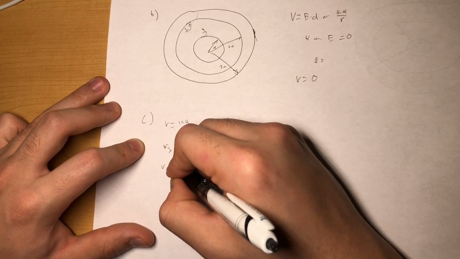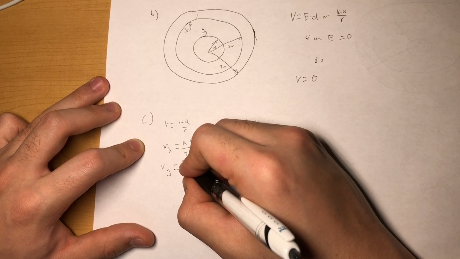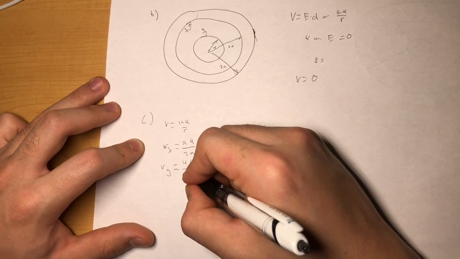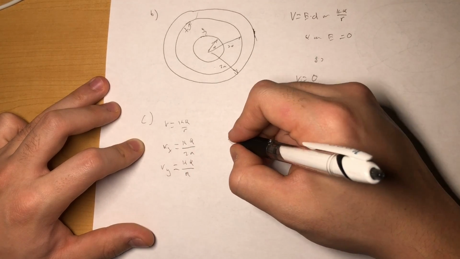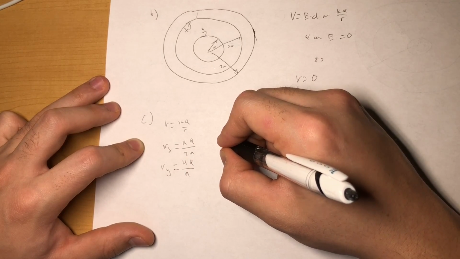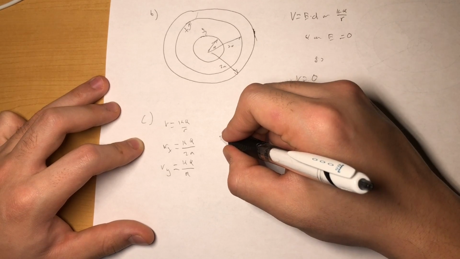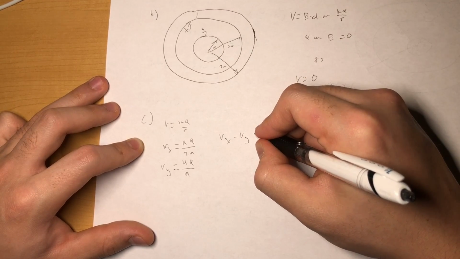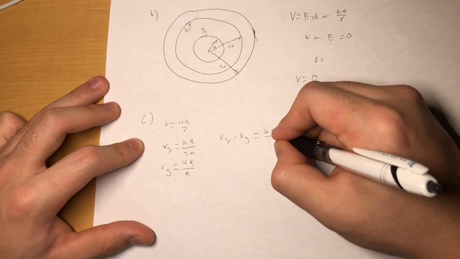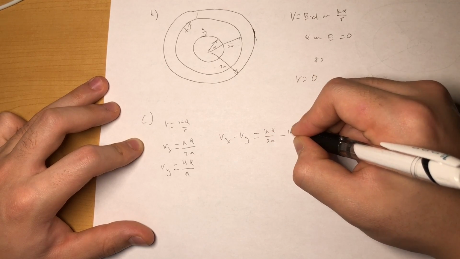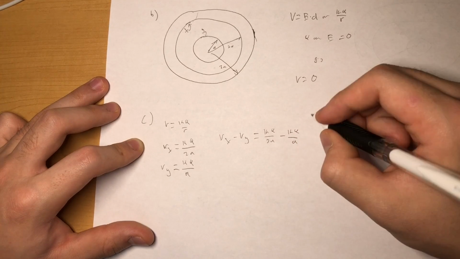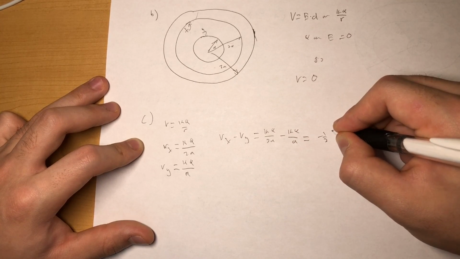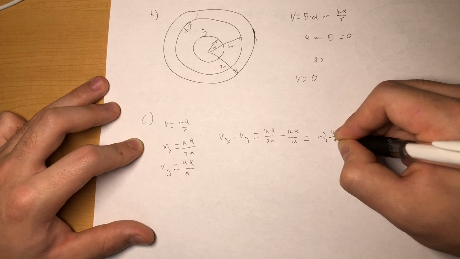Vy is equal to kq over a, and the question is asking for the electric potential difference of Vx minus Vy. That gives us kq over 2a minus kq over a, which simplifies to minus 1/2 kq over a.